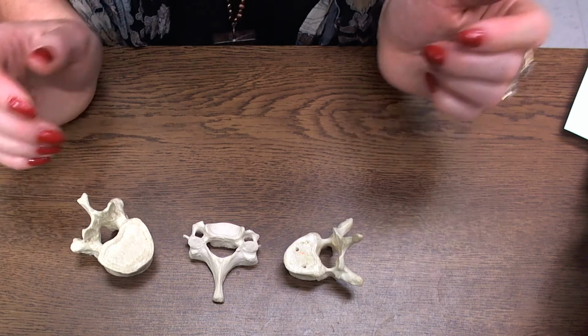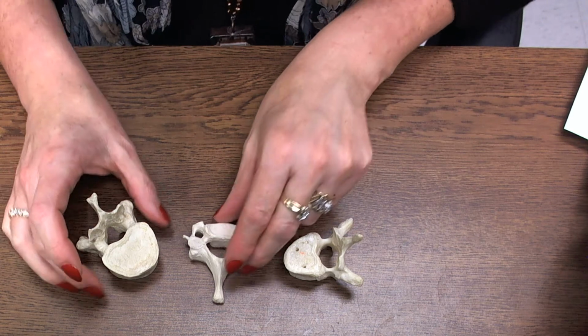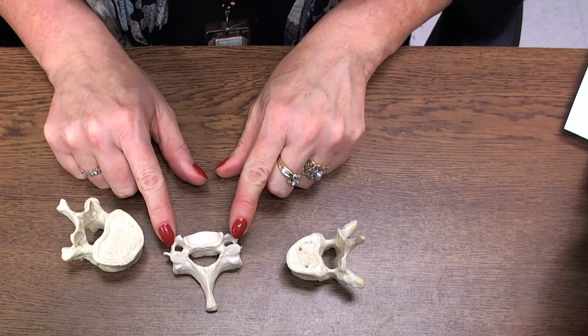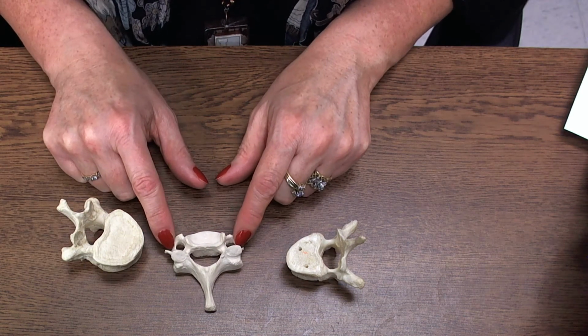And there's some other differences that I'm not really going to take the time to point out, except for one big difference right here. Look at these holes. We'll come back to those.